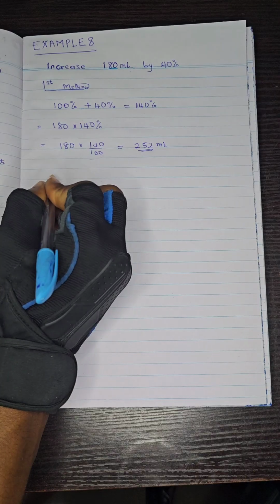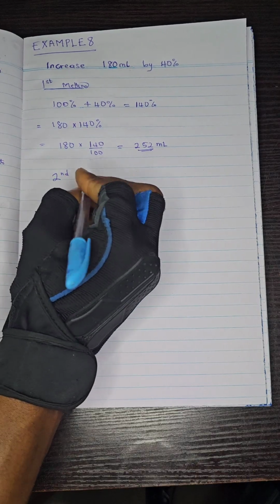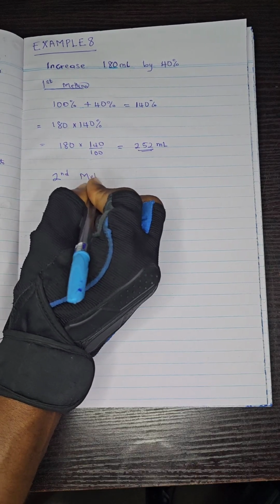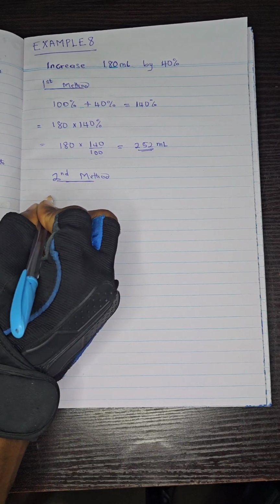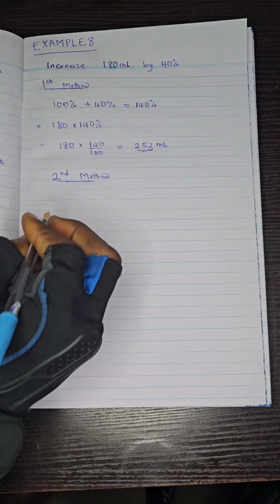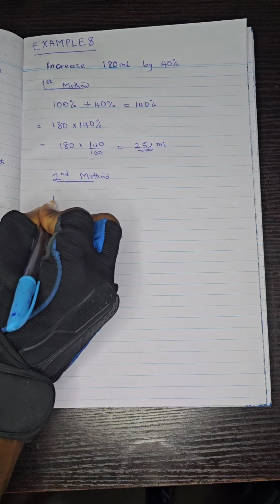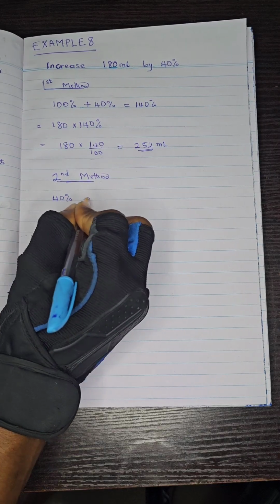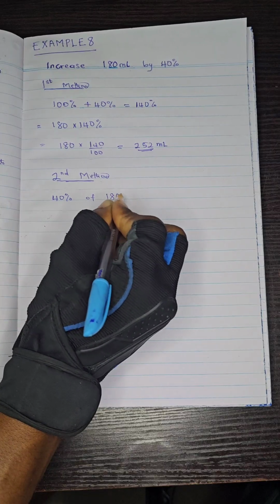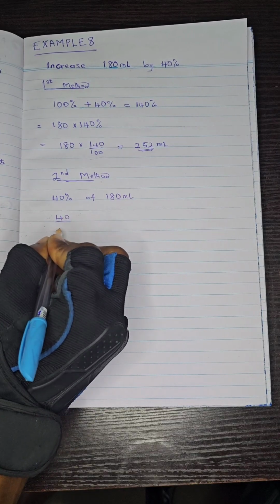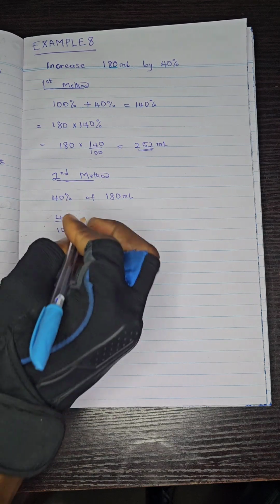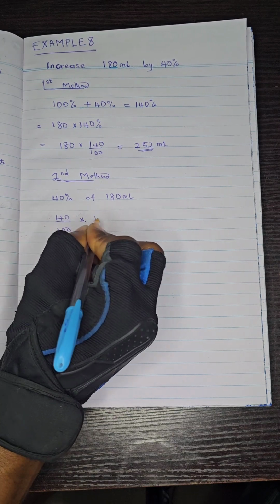Then the second method, which is the common one we are being taught every time, is simply find the 40% and add to it. So the second method, you just say, okay, we have to increase by 40%. What's 40% of 180 milliliter? So that will be 40 over 100, by the time you remove the percentage, divide by 100 times 180.